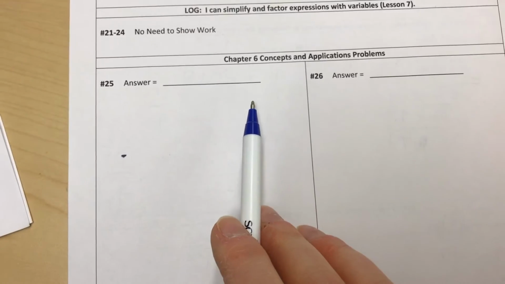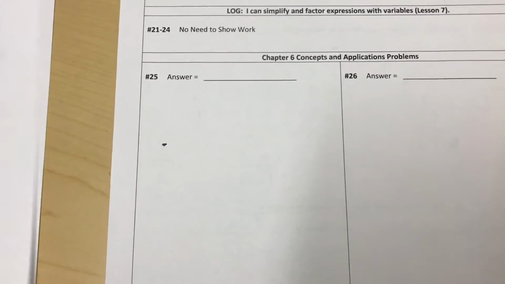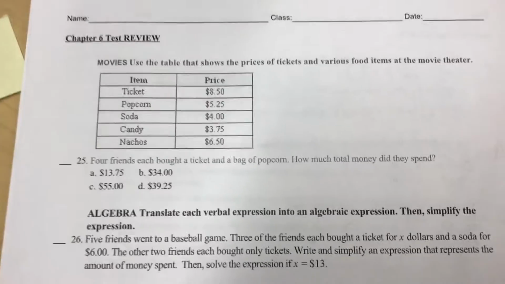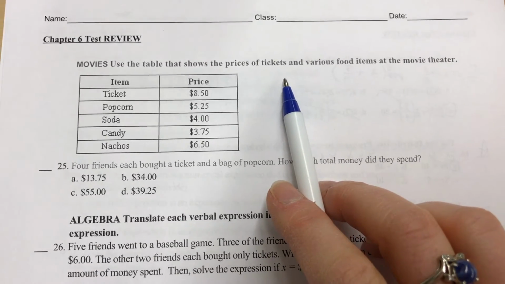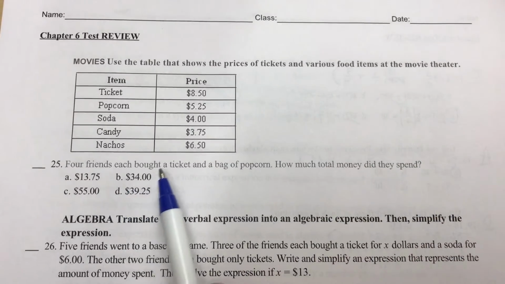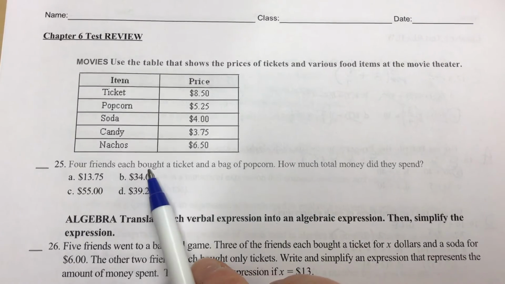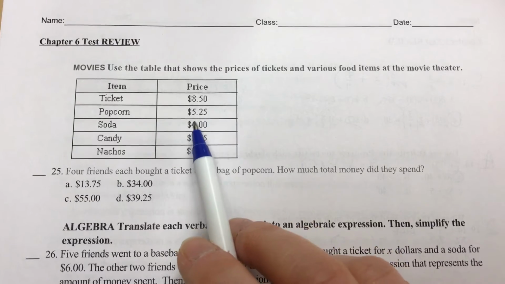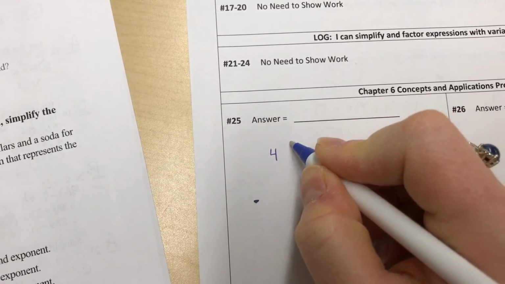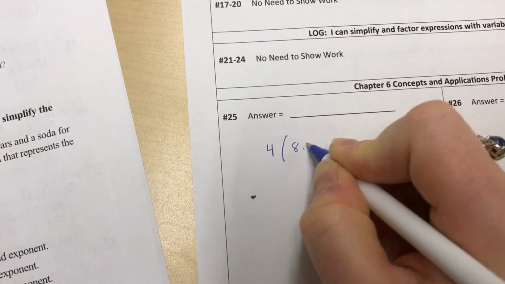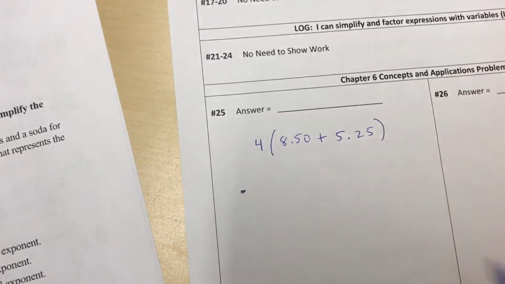Almost done. These are concepts and applications problems. So number 25 and 26, we need to show our work. Movies. Use the table that shows the prices of tickets and various food items at the movie theater. 4 friends each bought a ticket and a bag of popcorn. How much total money did they spend? So 4 friends got a ticket for $8.50 and popcorn for $5.25. 4 friends got both of those things.